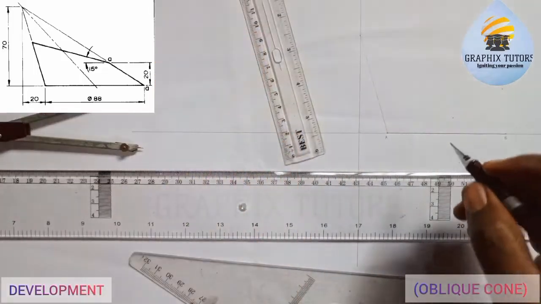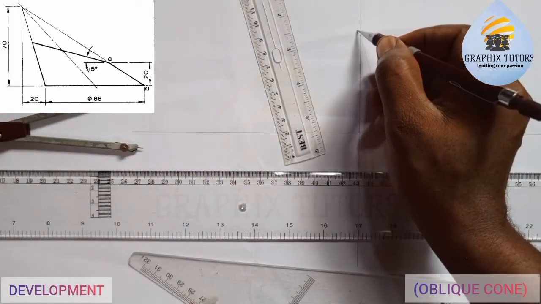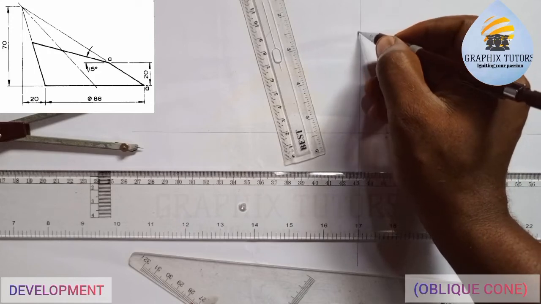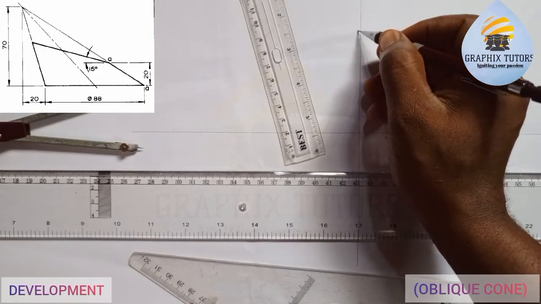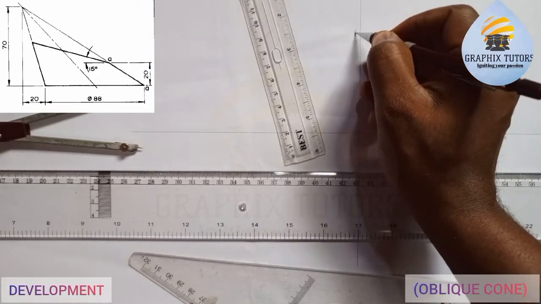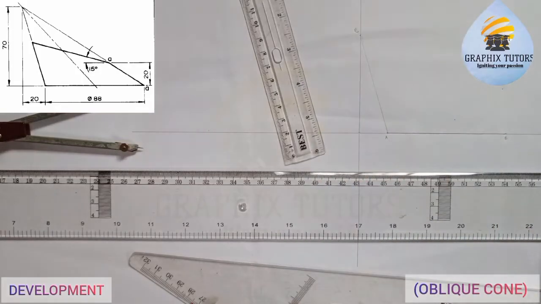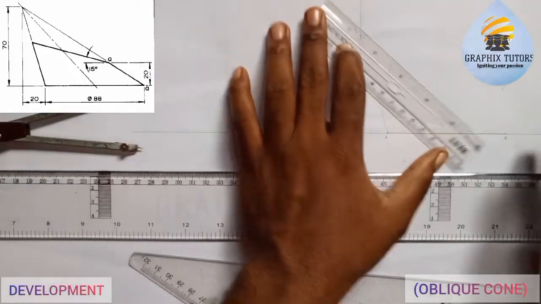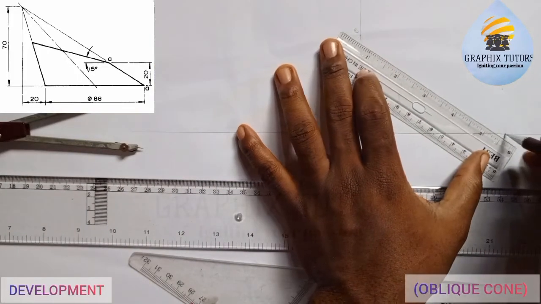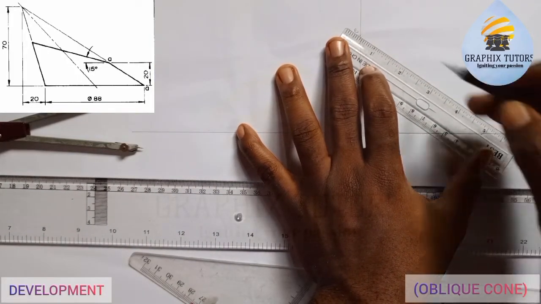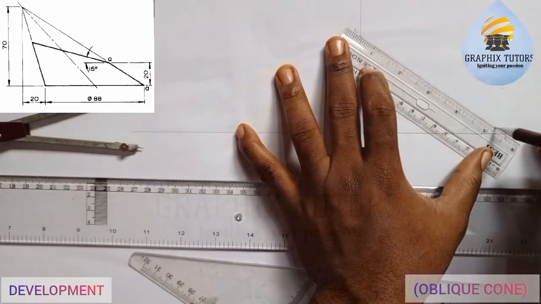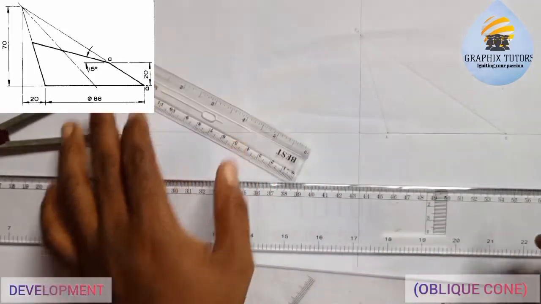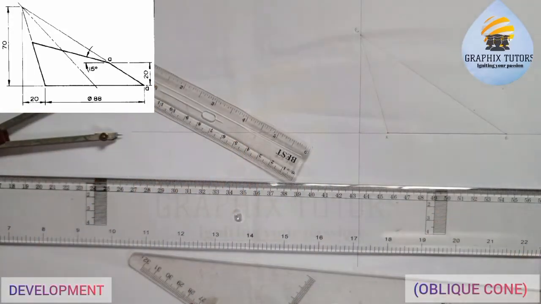Let me call that point C, depending on what you actually want. Now I'm going to join from this point with my faint line to this point here. So I'm still going to call that point C.